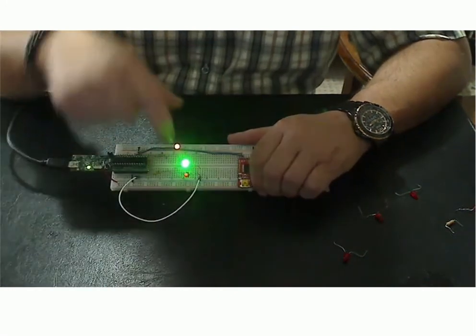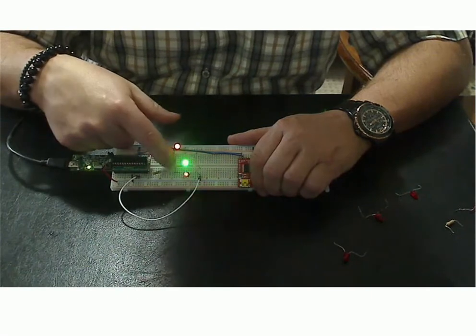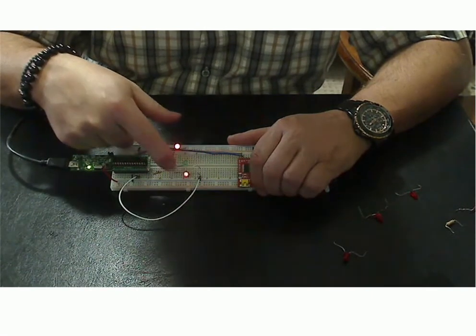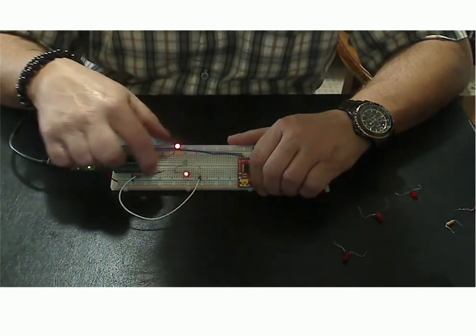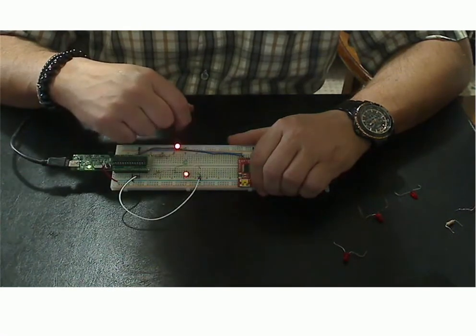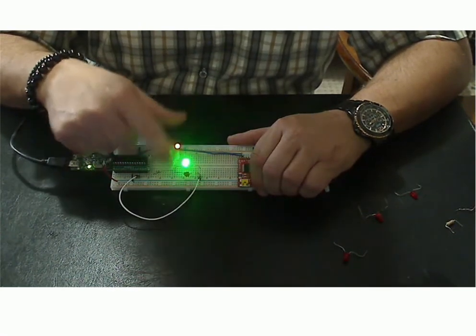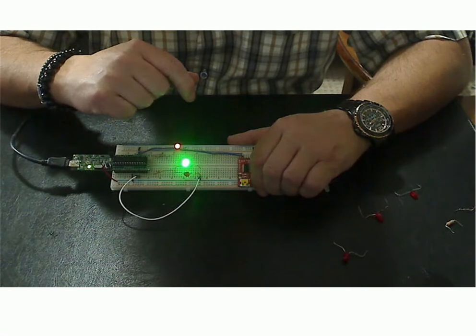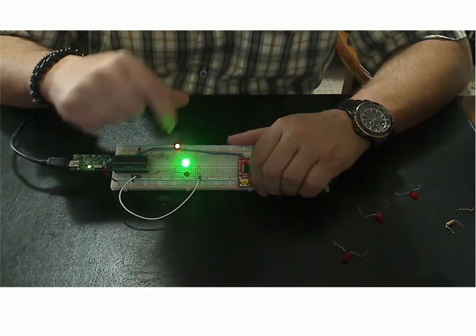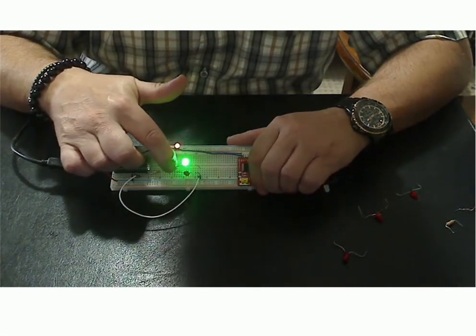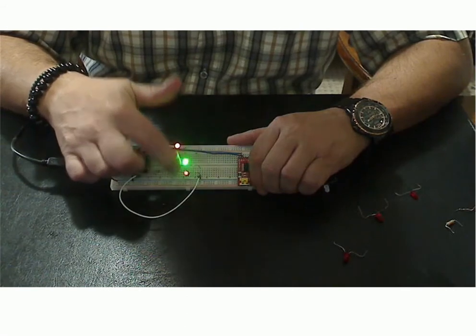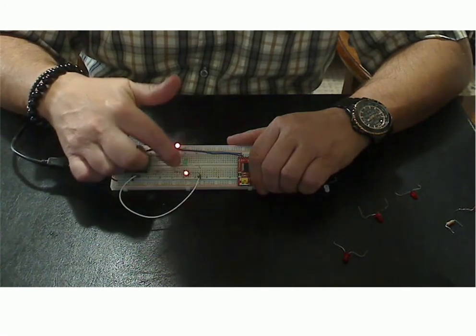The thing about this, you'll see, is that I've got two LEDs in parallel, and then there's a series resistor. The two colors are alternating. So these are effectively a two-color, or bicolor, LED.